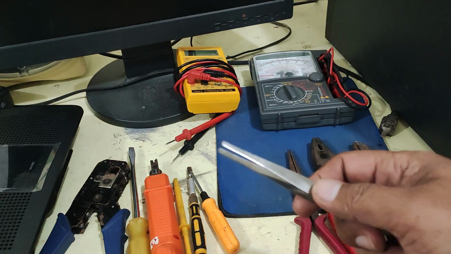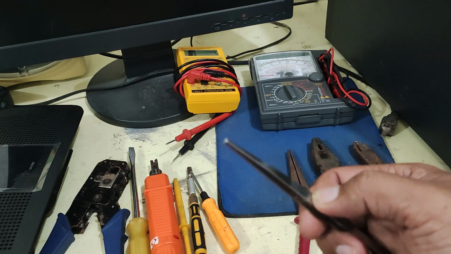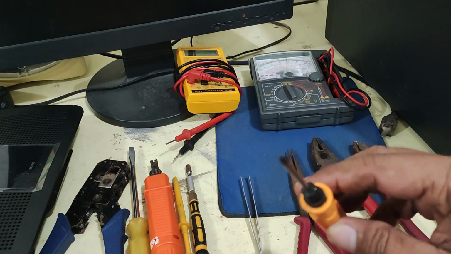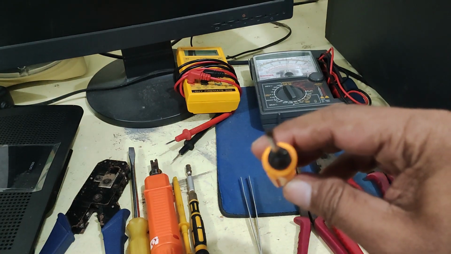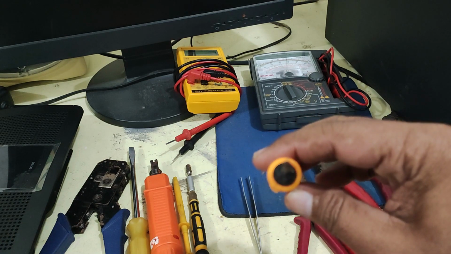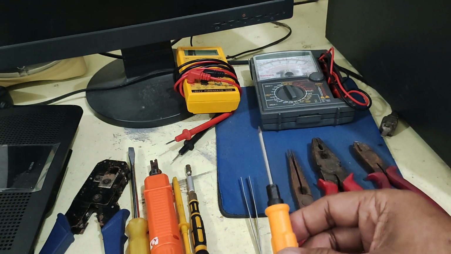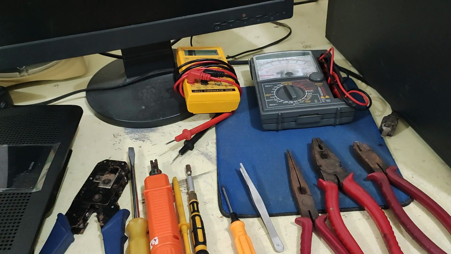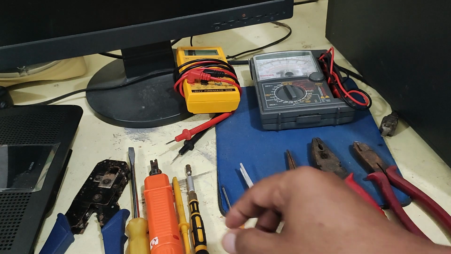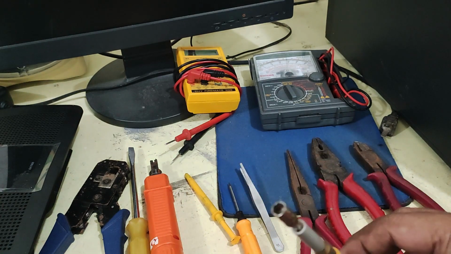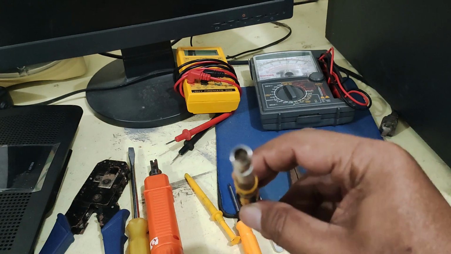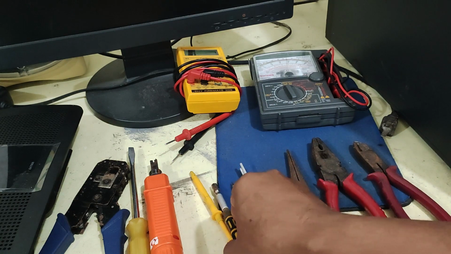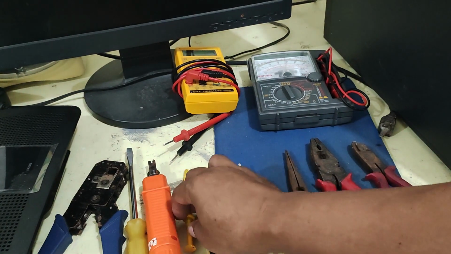Then we have tweezer. It is used to hold small parts. This one is torque screwdriver. It is like a star. The tip is used to open the bolt with star shape head. With a hex driver, the hexagonal type of the bolt is used to open or to tighten or loosen the bolt.